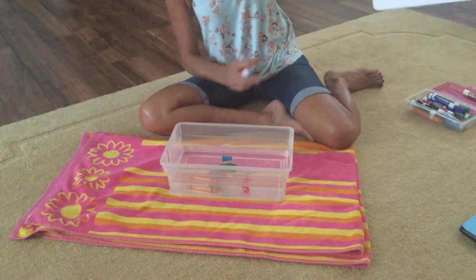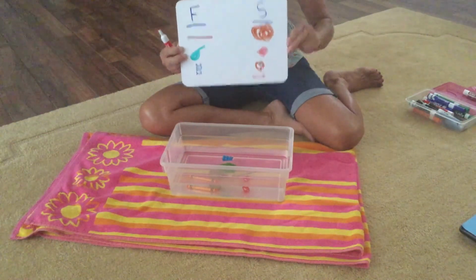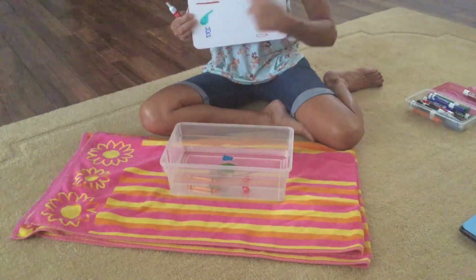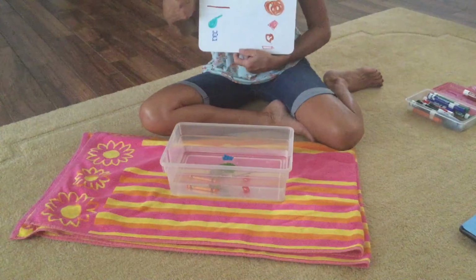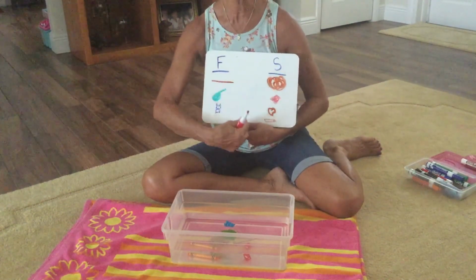And there we go. So when you try this at home today, you take a piece of paper and a clipboard if you have one, put an F at the top and an S over here, and draw your pictures of what floated in the water and what sank.